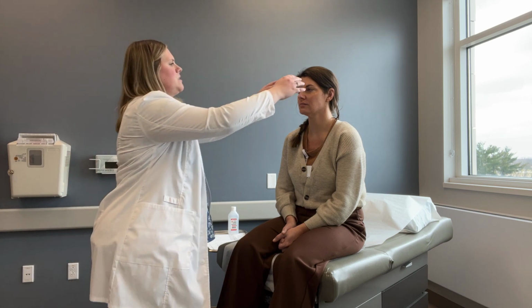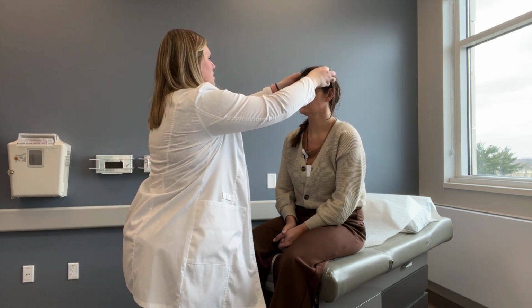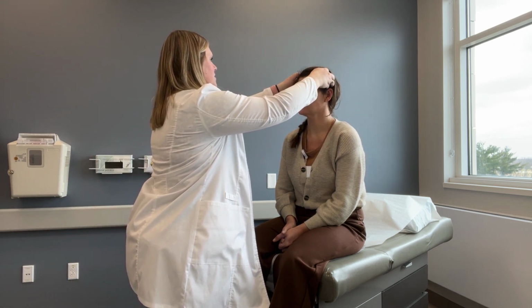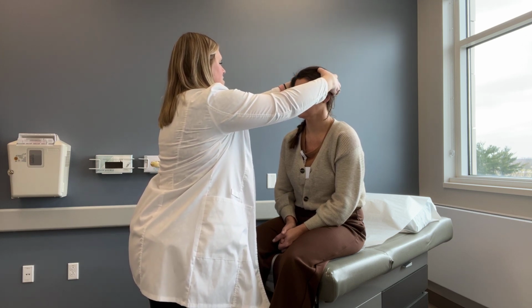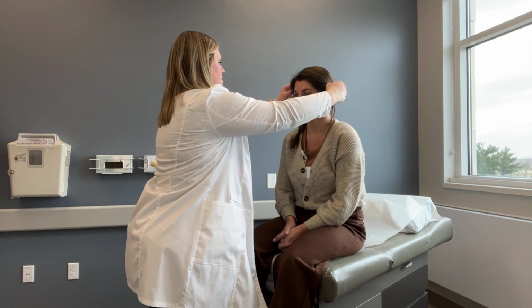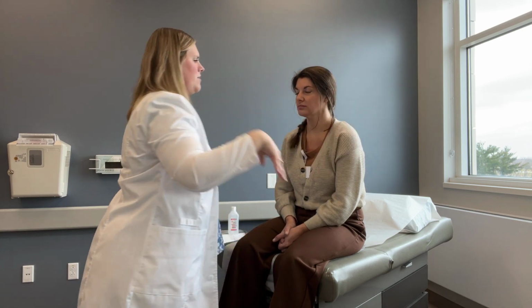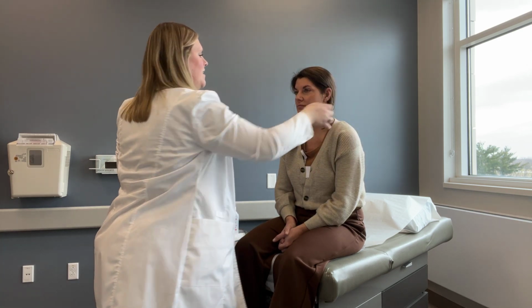Good. So I'm gonna palpate your skull, checking for any deformities, checking for symmetry, any tenderness. Good. So everything feels symmetric, no tenderness, no deformities, no lumps. So next I'll move on to the temporomandibular joint.